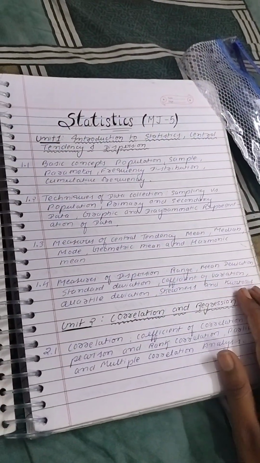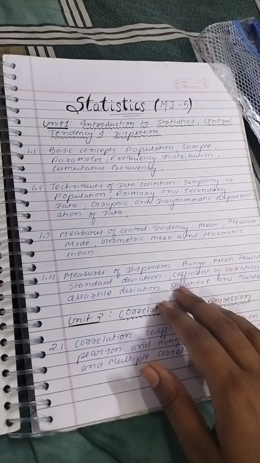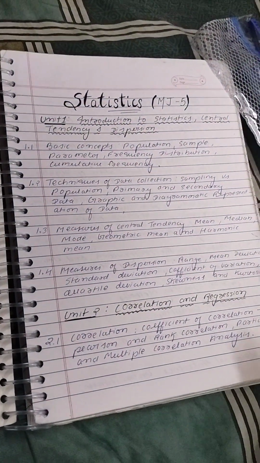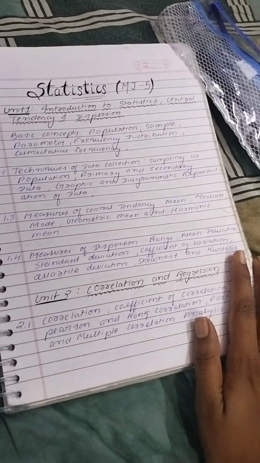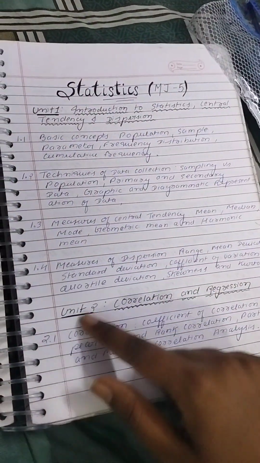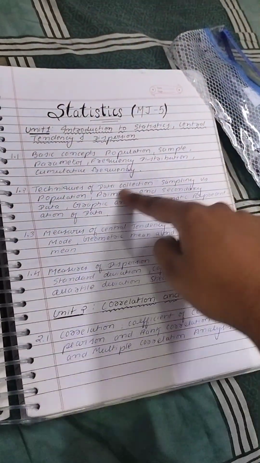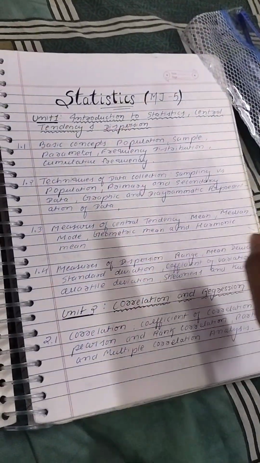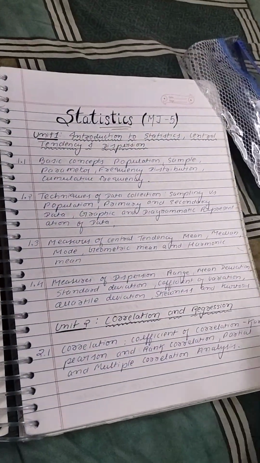Then skewness and kurtosis. Skewness, in other words, is tilted, like how much the graph is tilted. And kurtosis has three types, which depend on the graph. The highest graph is leptokurtic, the middle is mesokurtic, and the third is platykurtic. This is related to a plateau. We will study it further in detail.